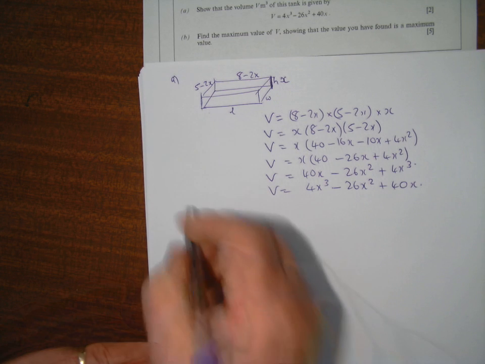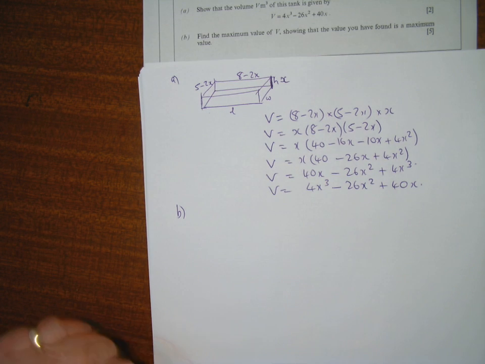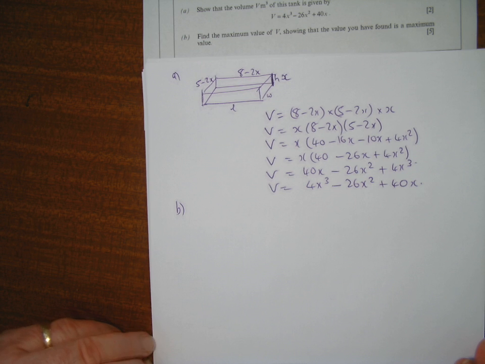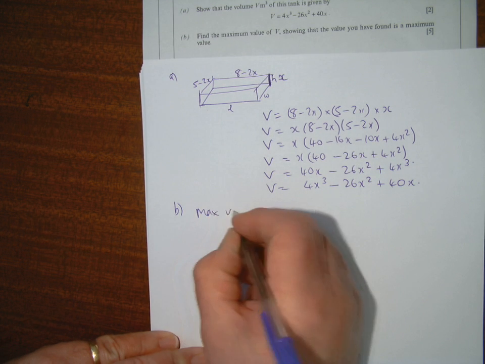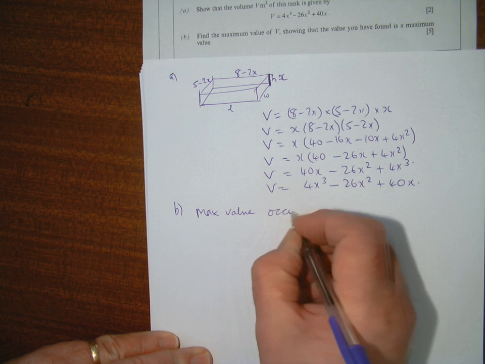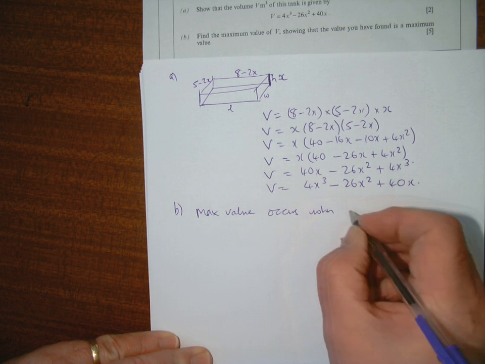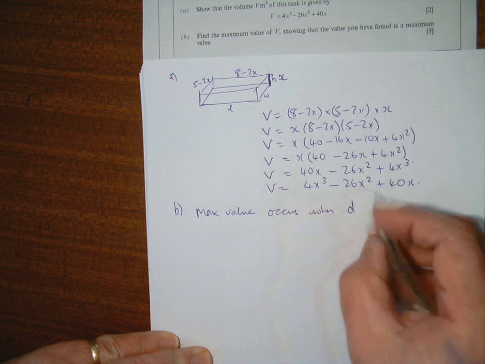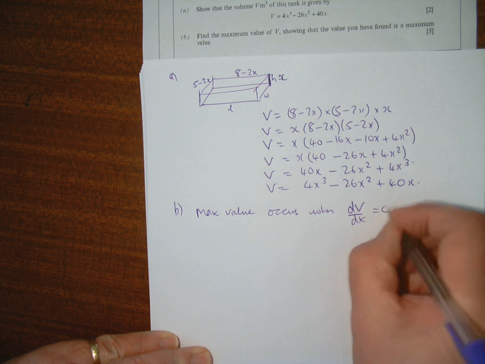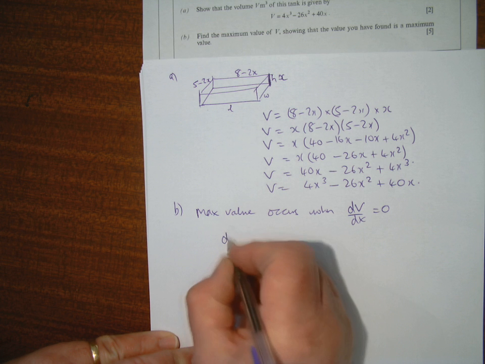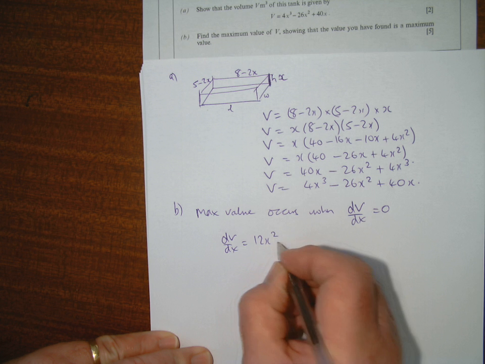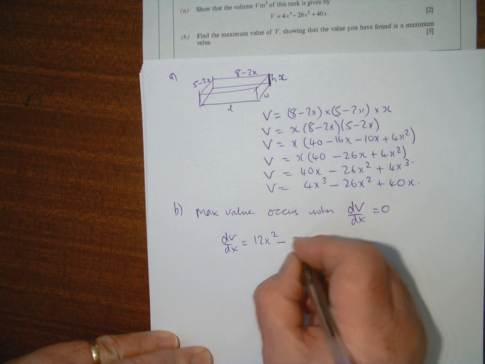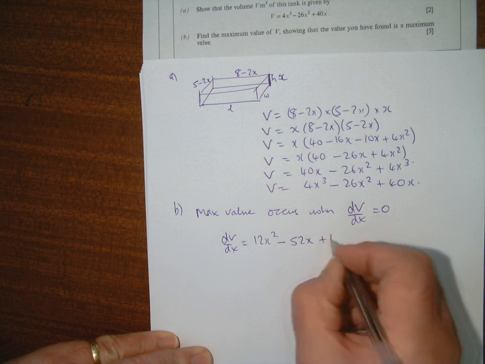Now the second part, you could do the second part even if you couldn't get part A out, because you've got the expression for V, and what we want is to find the maximum value of V and show that this is the maximum value you found. So a maximum value occurs when, for this we've got a V here rather than a y, dV by dx is equal to 0. So work out dV by dx. 4x cubed goes to 12x squared, minus 52x, plus 40.